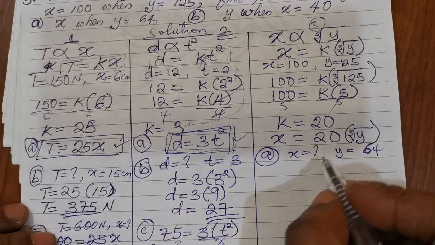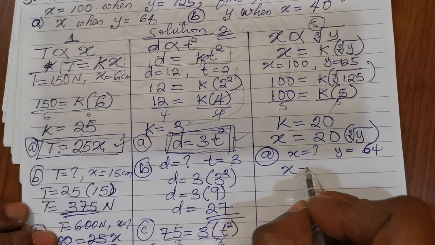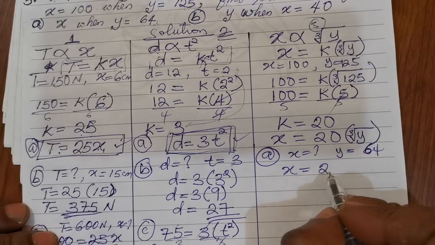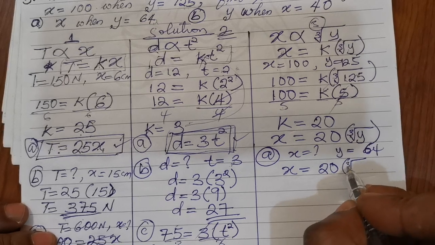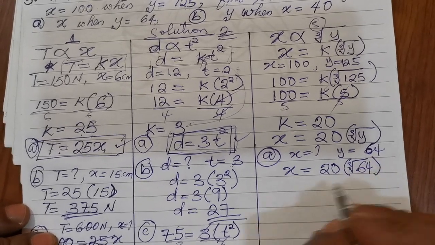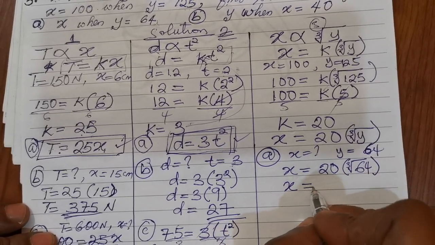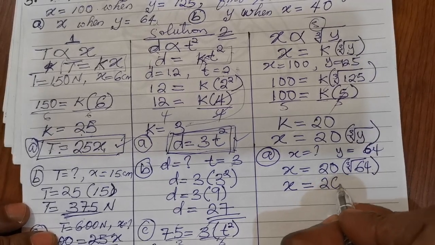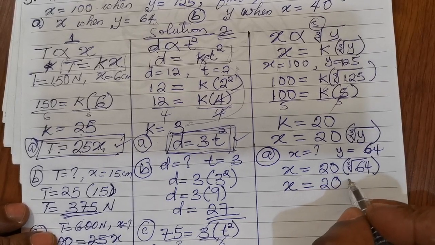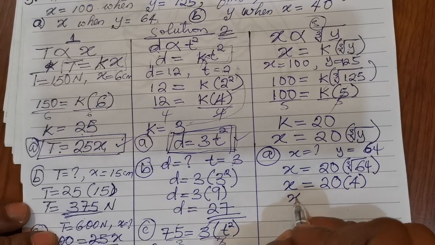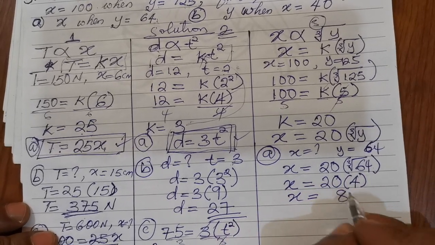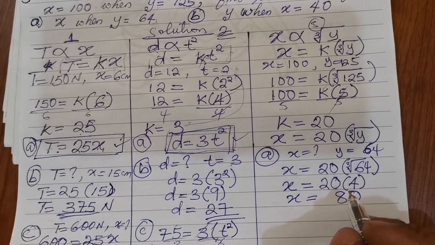So we are going to substitute here. We have x is equal to 20, y is 64, the cube root of 64. And the cube root of 64 is 4, because 4 times 4 times 4 in 3 places is 64. So the cube root is 4. If we multiply that, we have that x is 80.